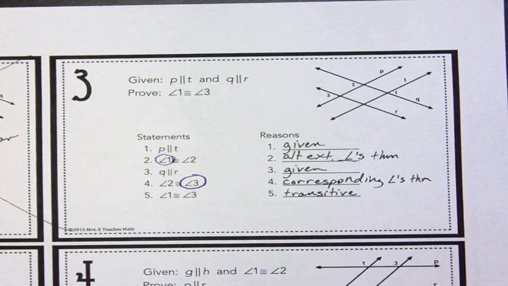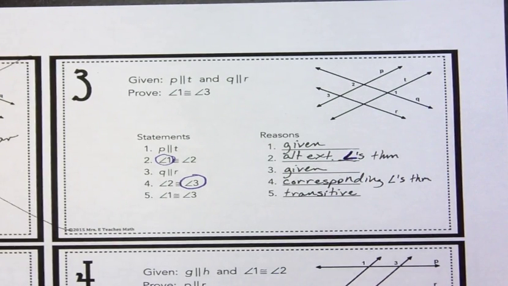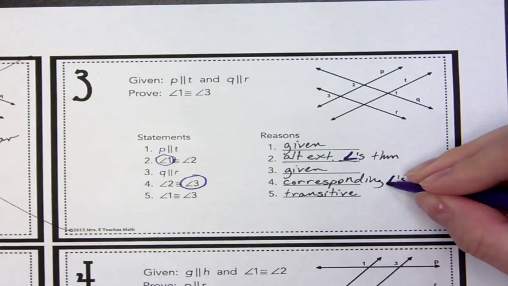Is that an L? This is the angle symbol. Yeah. I know, it does look like L.